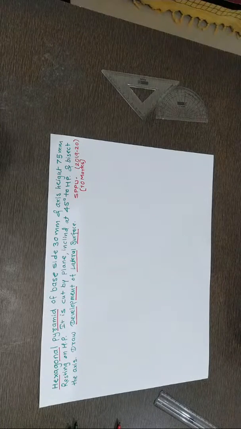So I hope it is clear. I'm taking some time for the adjustment of this camera.